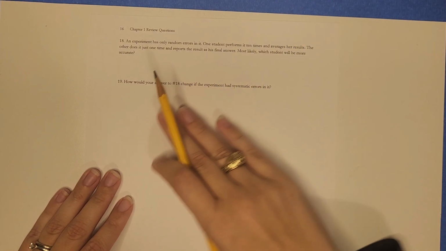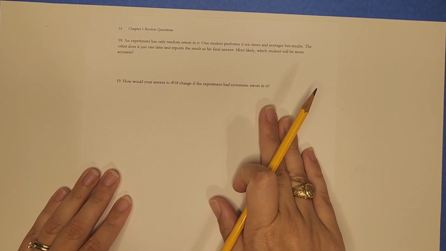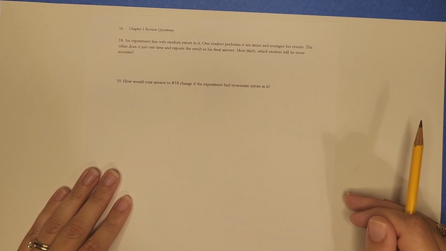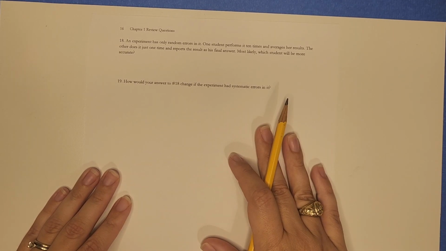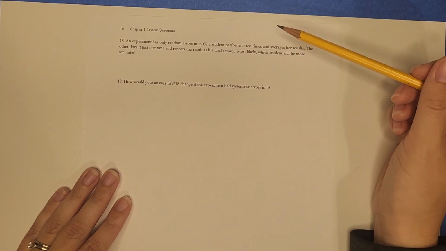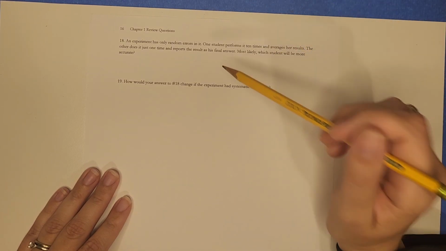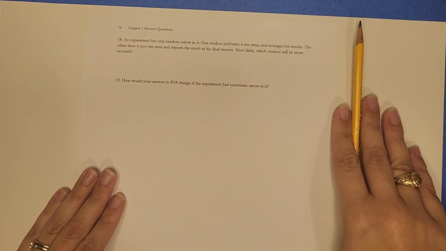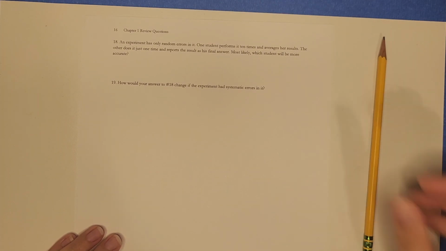And so if the experiment has systematic errors, then it wouldn't matter whether we do the experiment 10 times or one time. Those errors will introduce an error that is not overcomable by doing more replications. So averaging does not help with systematic errors.